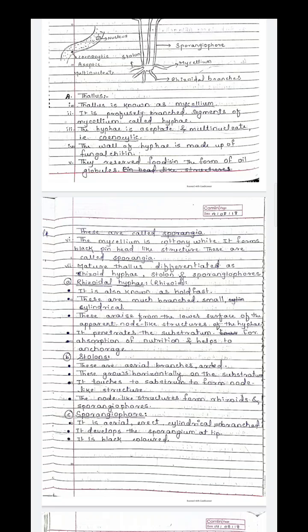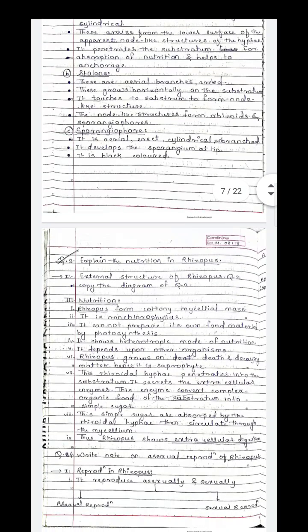Then regarding the rhizoidal hyphae, these rhizoidal hyphae are also called the holdfast. Why is it called holdfast? Because this structure penetrates the substrate, anchors the substratum, and absorbs nutrition from this substrate. That's why they are called the holdfast. Then there is another part, the stolons, then sporangiophores.